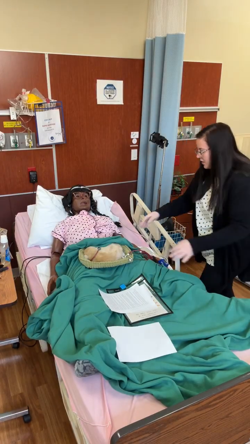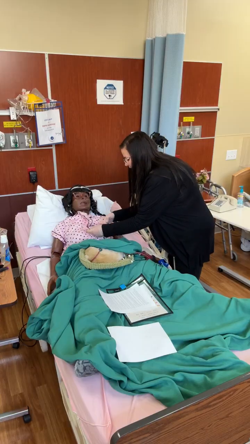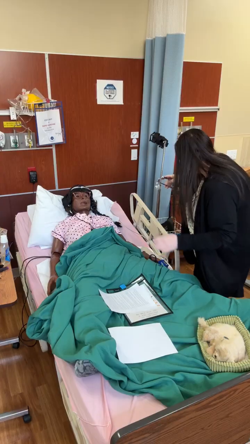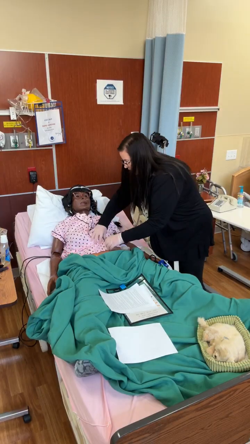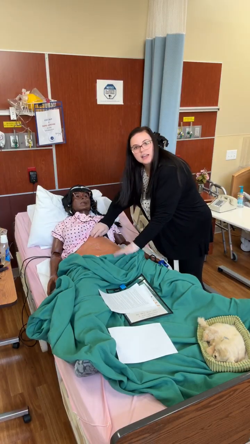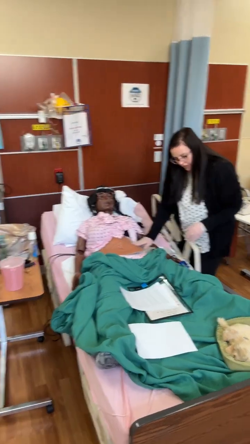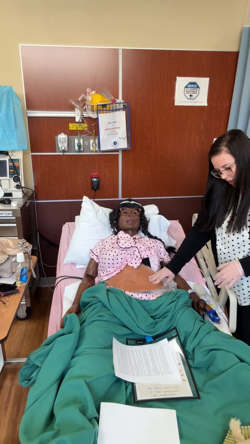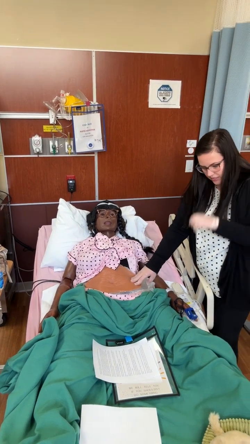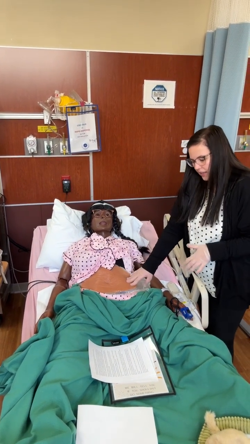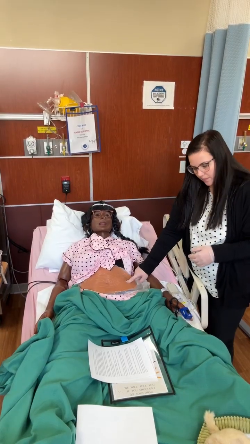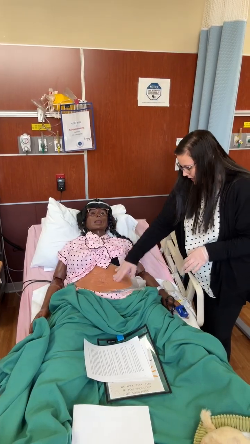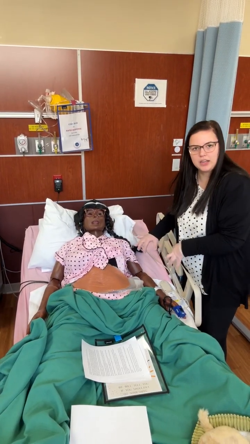This simulator for Carla is wearing a task trainer. So we're just going to move her personal stuff here. And you can see her task trainer here. This is an abdominal subcutaneous tissue task trainer so that you can practice sub-Q injections, and you will actually inject simulated insulin into this task trainer. You can use alcohol on this as well. So you can actually inject into here, you just cannot inject into the simulator herself.